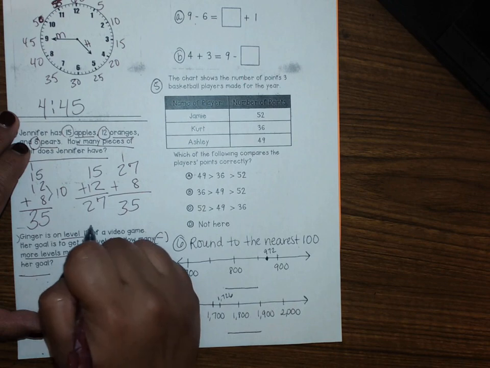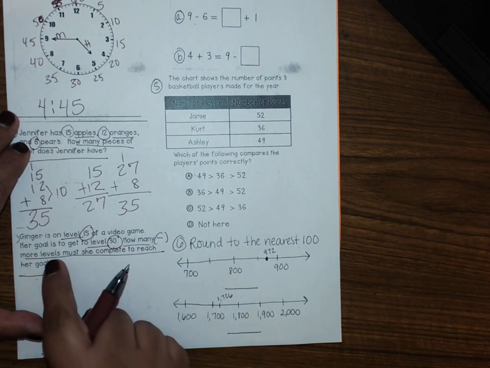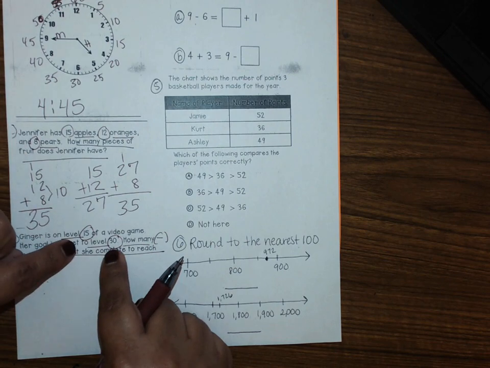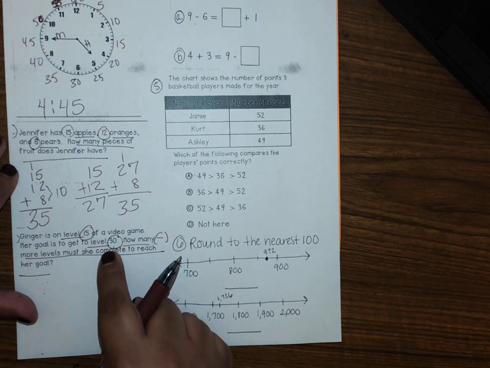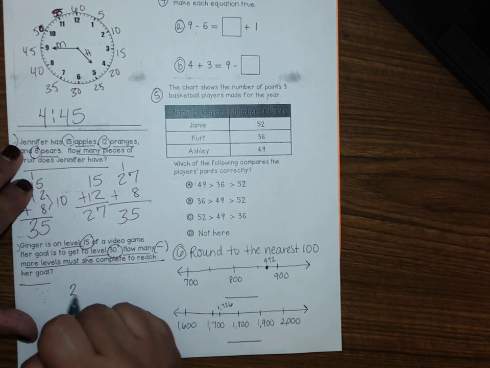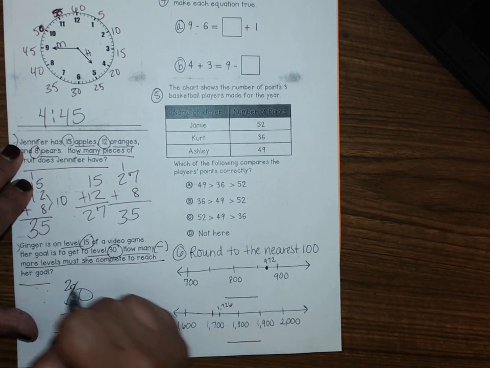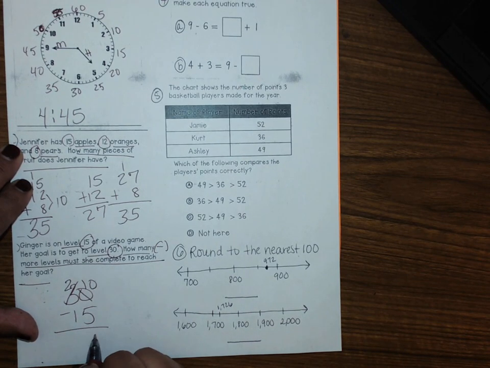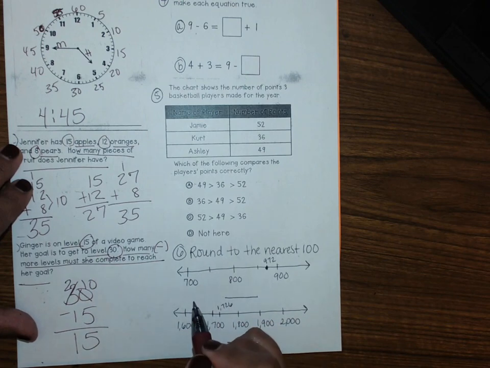She was on level 15 and she's trying to get to level 30. So she's looking at levels. Your labels match: levels and levels. If they are the same, you will add or subtract. If they're different, you multiply and divide. You can do a basic 30 minus 15. And you're going to borrow a 10 from here. That makes it 10 minus 5 is 5. And 2 minus 1 is 1. So she has 15 more levels to reach. And you can see that that's a double. 15 plus 15 is 30.